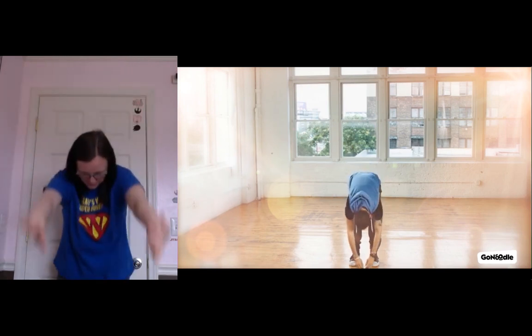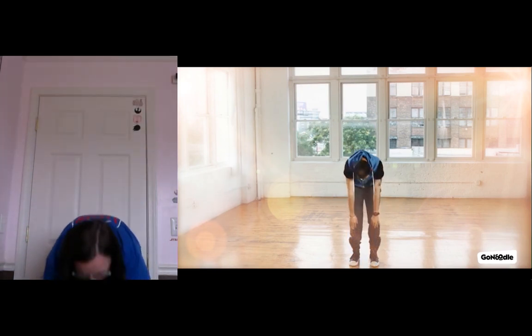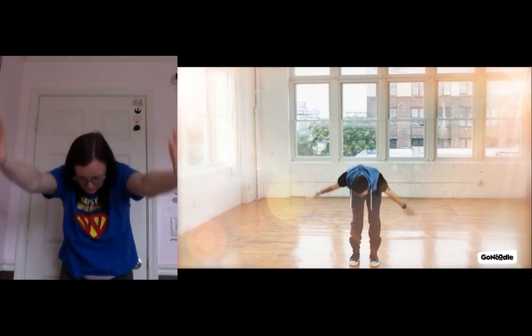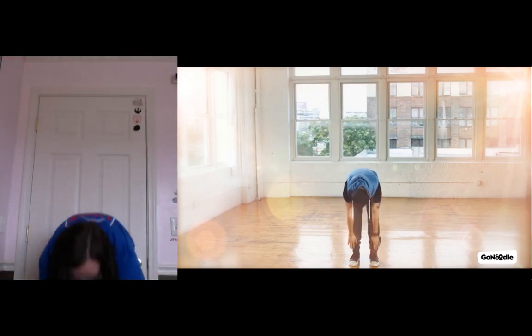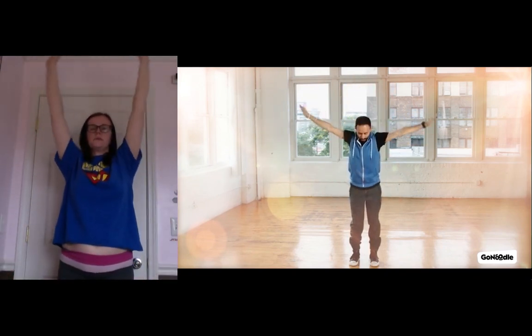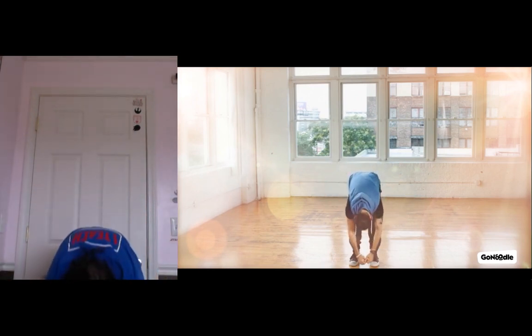Now inhale your arms up, and as you exhale, fall forward. Inhale and roll your body up. Exhale, mountain pose. Inhale, 1, 2. Exhale, 1, 2, 3, 4. Inhale. Exhale. Inhale, 1, 2. Exhale, 1, 2, 3, 4.